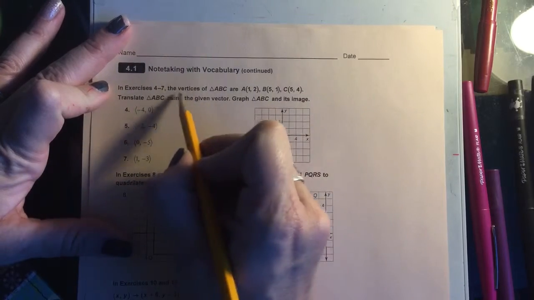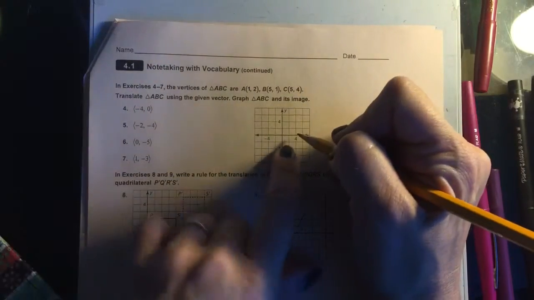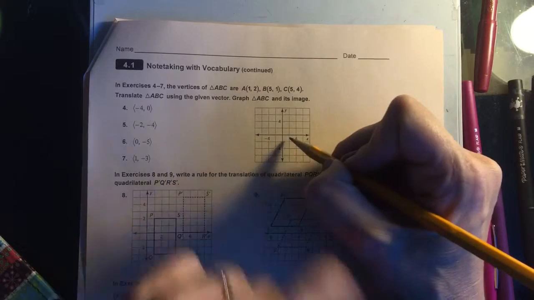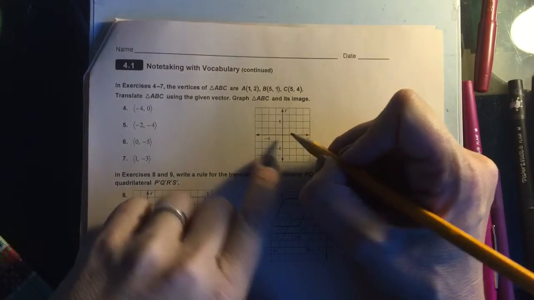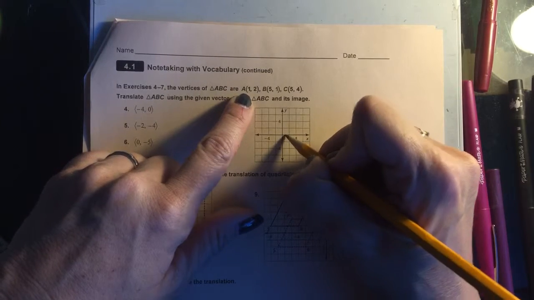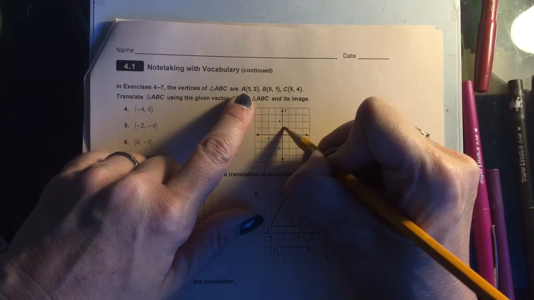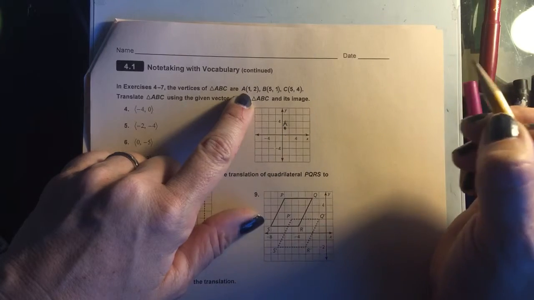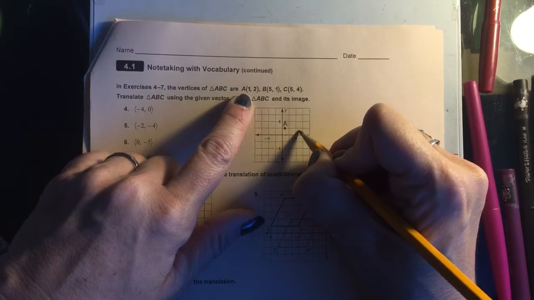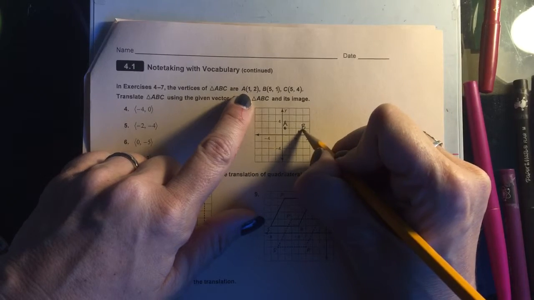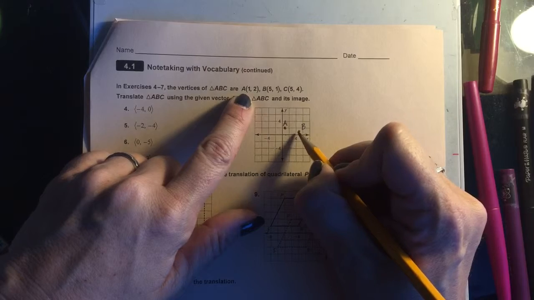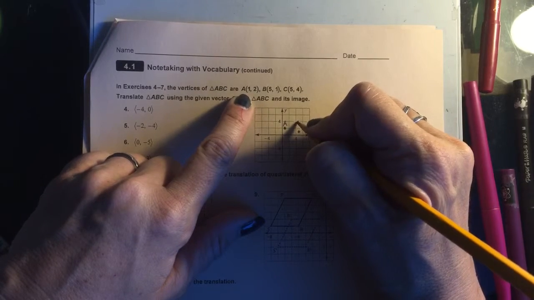In 4 through 7, the vertices of the triangle are given. I want you guys to notice as you're graphing that this grid is going up by 2s. It's going up 2 units every time. So to graph the point 1, 2, I'm going to be right here for A. 5, 1, 5, and I'm going to be in the middle here for B. 5 and 4 is going to put me here.